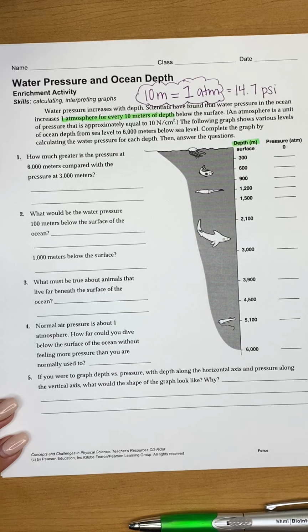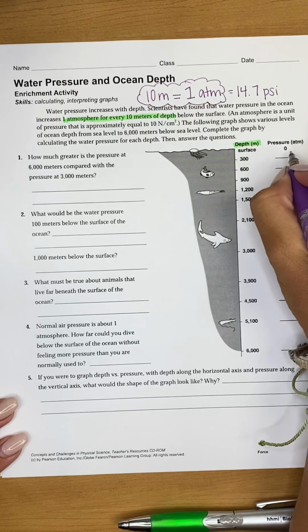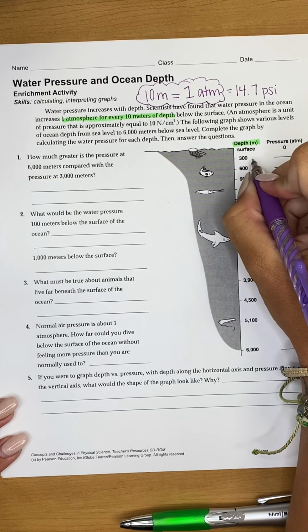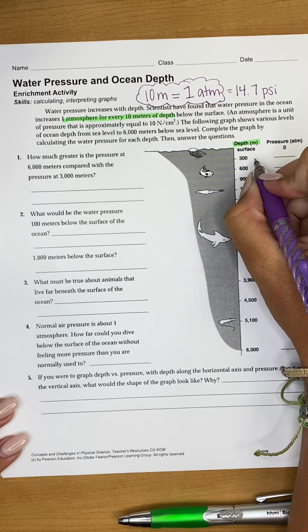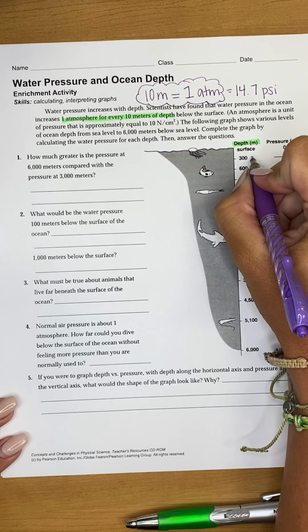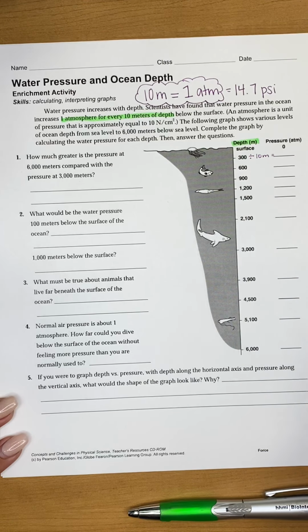All right, so for the first one, if we increase our depth by 30, we are going to increase our atmospheric units by 1 for each of those 10 meters. So it tells us that at the surface, our ATM is 0. All right, so for 300 meters below sea level, we need to figure out what that is in ATM. So what we're going to do is take that 300 meters, divide it by our 10 meters, and that's going to give us our ATMs.